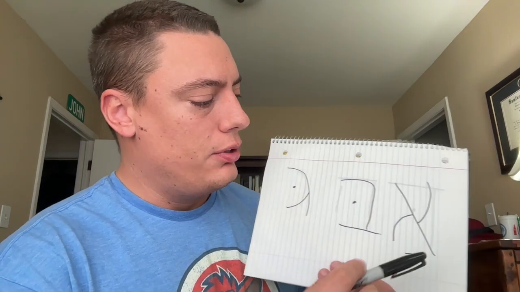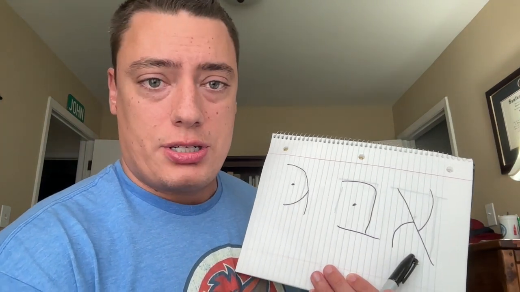So let's run through the letters we know real quick. We're going to add some more because as of right now, we have covered all but 8. So if we can add 3 to 4 today, we won't have much left to do. So quickly running through, we got Aleph, which is a silent letter.